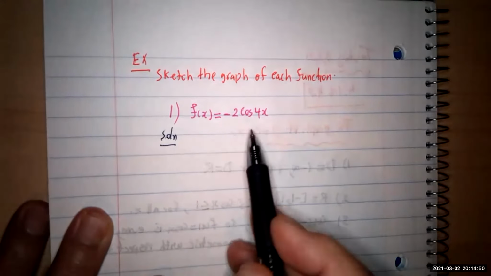Now, cosine is very popular for application in physics. So we give you one application problem in physics. I'm going to give you one to see what's going on. Any question? Just make sure that you know the difference between sine and cosine and the starting point.